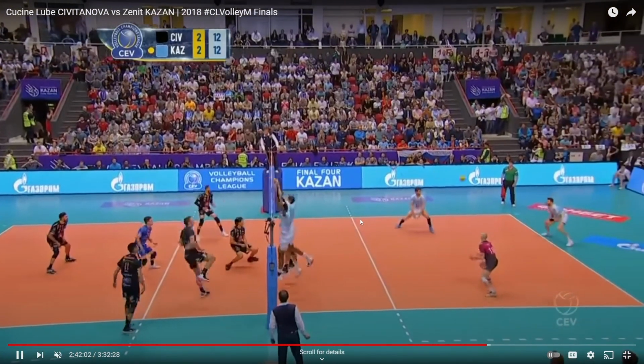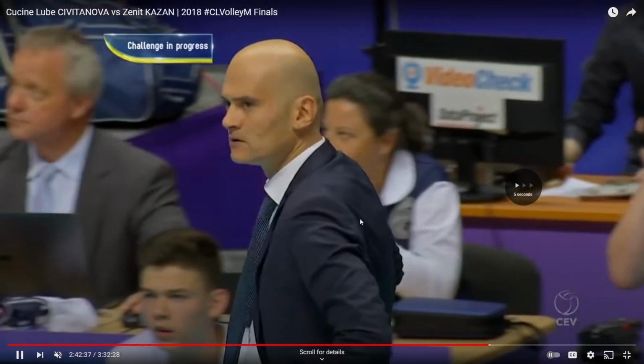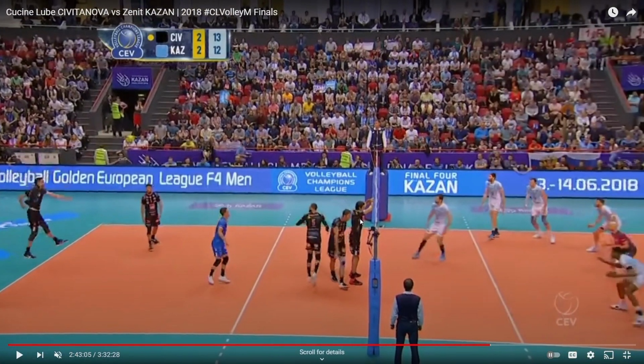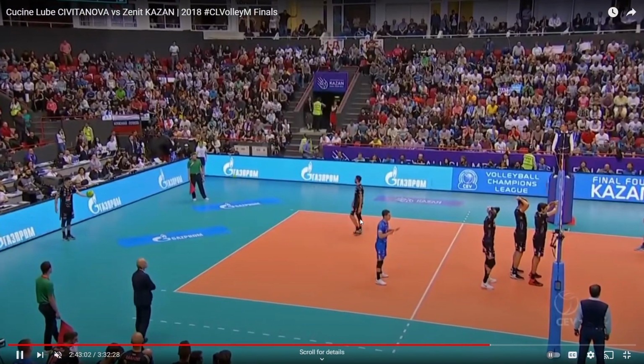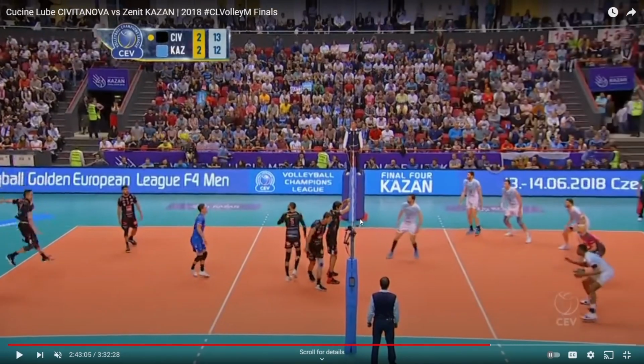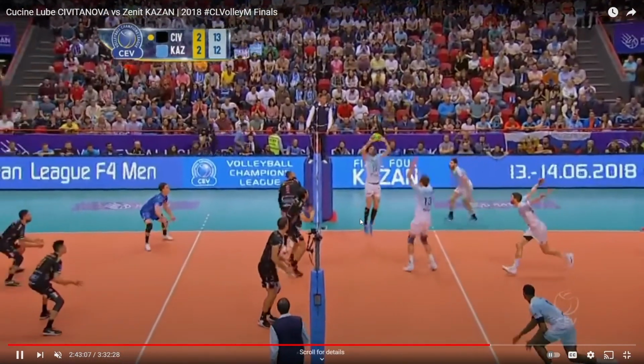And so solid triple block here. And the right side hits off of the hands, and there is a block touch. So Lube are now up 13-12. And now Lube setter to serve again. And it's a serve right at their libero. And just a great pass.